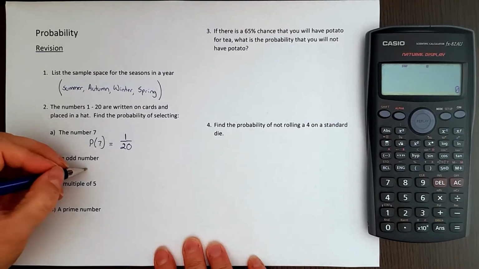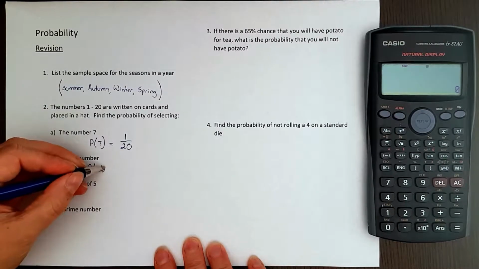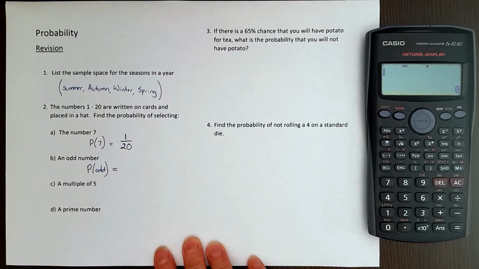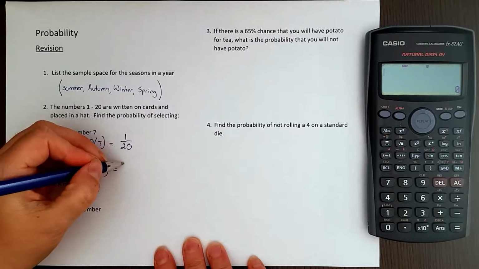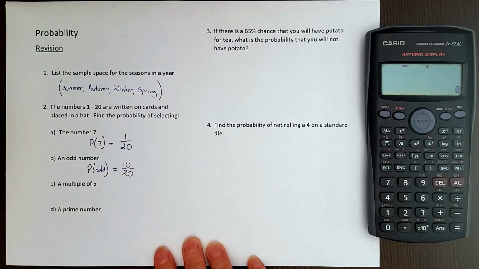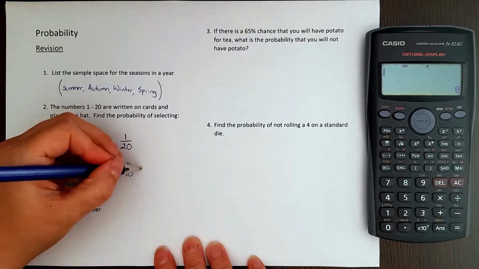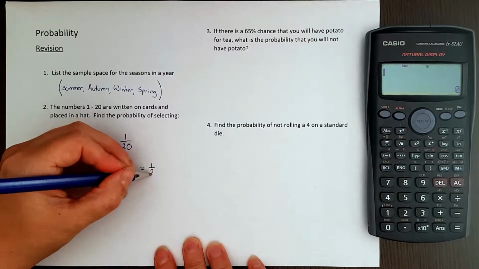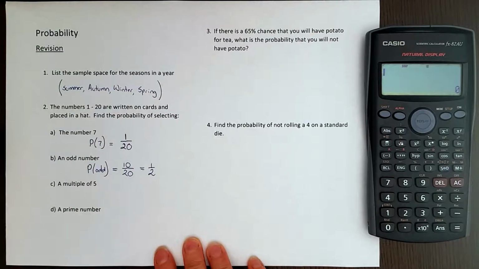Next, we want to find the probability of getting an odd number. Well, odd numbers are 1, 3, 5, every second number, isn't it? So that means there's going to be 10 odd numbers out of the 20, and we can simplify that, divide them both by 10, to be half. Half of the numbers would be odd.